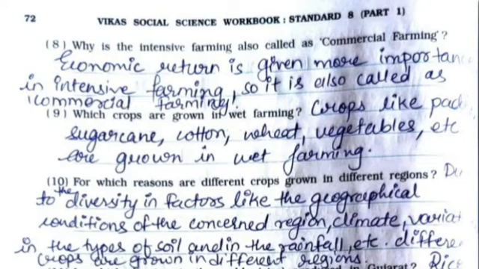10th, for which reasons are different crops grown in different regions? Due to the diversity in factors like the geographical conditions of the concerned region, climate, varieties in the types of the soil and in the rainfall, etc. different crops are grown in different regions.